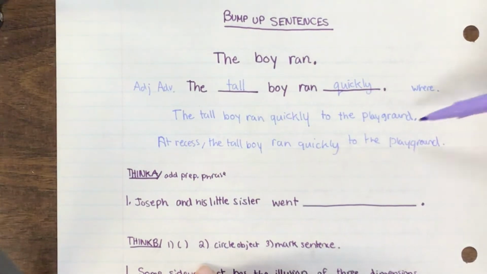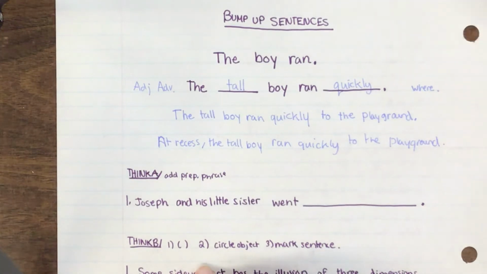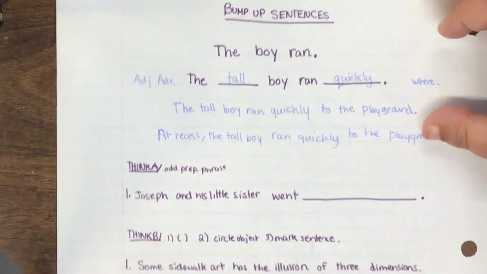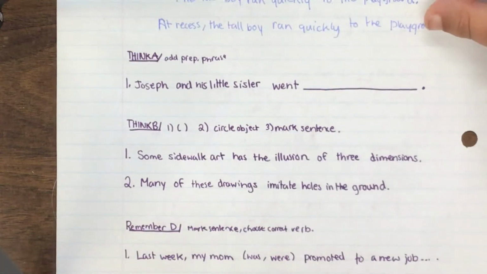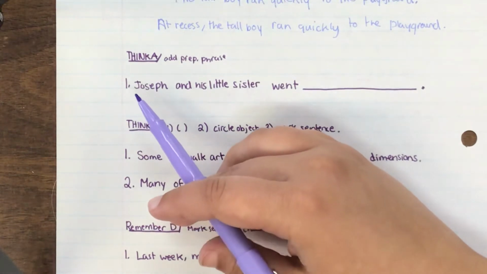So if we add prepositional phrases to our sentences, grade 4s, our sentences are going to get that much more interesting. You know, Think A, you're going to do exactly that. You're going to take a regular old sentence and bump it up and make it more interesting. So take a look at Think A with me. I'm just going to do the first one together and then you can do the rest.